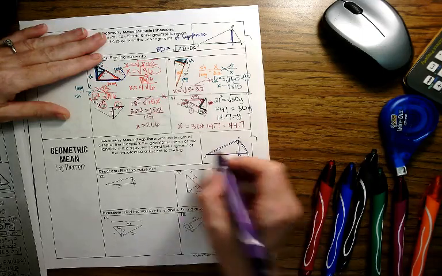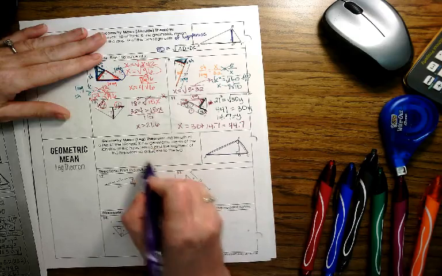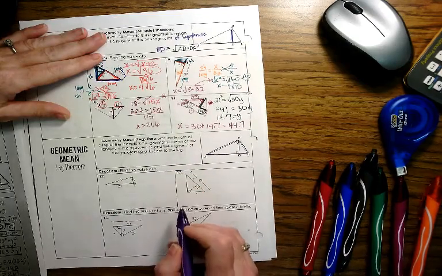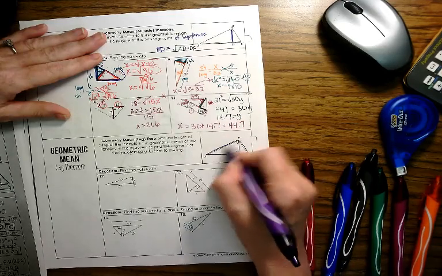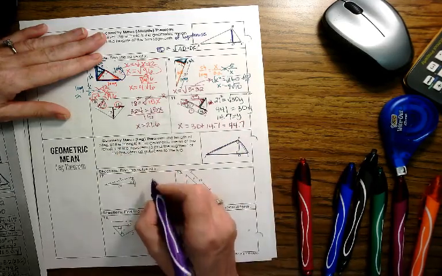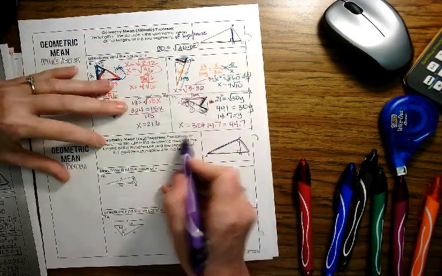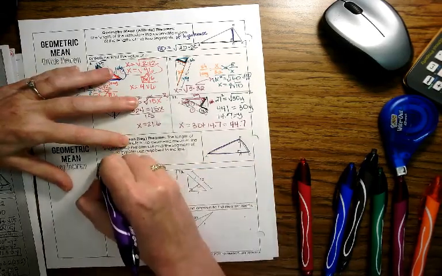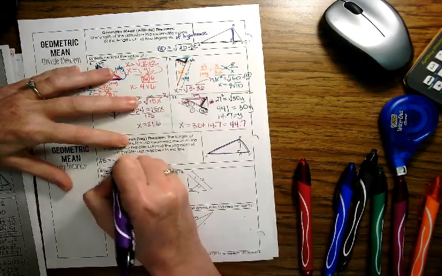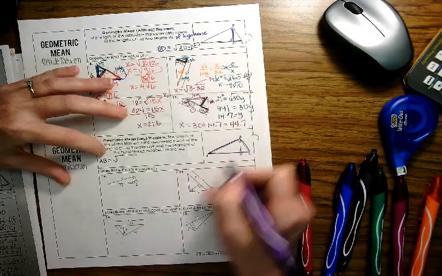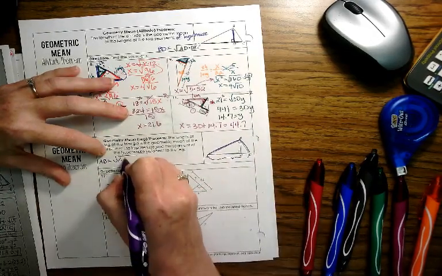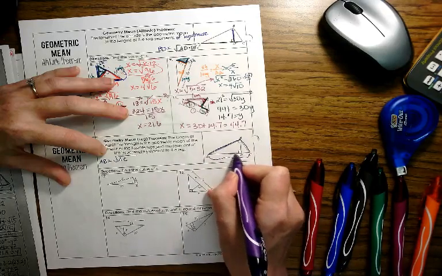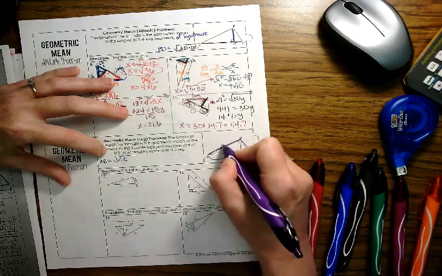So what you're going to do is you're going to pick one of your legs. Let's say I picked AB. Okay? That leg is the geometric mean. So AB is the geometric mean of the hypotenuse, AC, and the piece of the hypotenuse that's next to my leg. Well, since I picked AB, it would go with AD. And you could set that up.